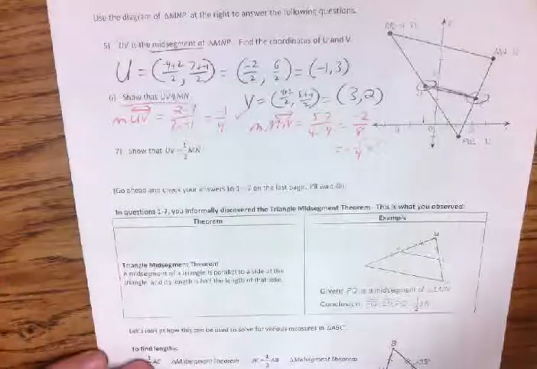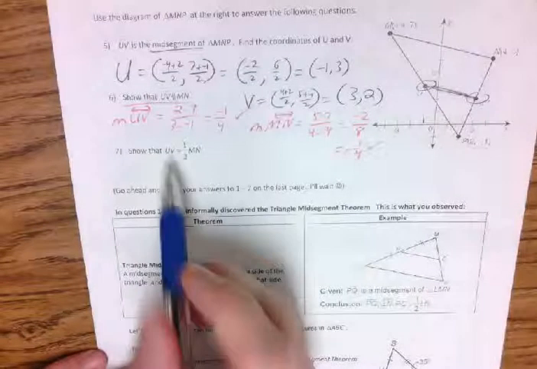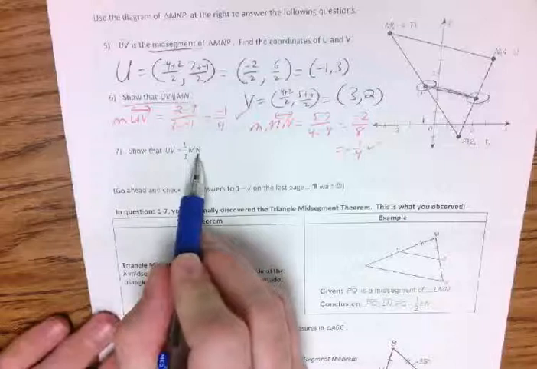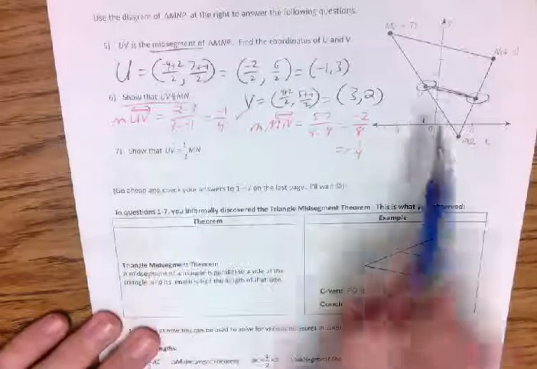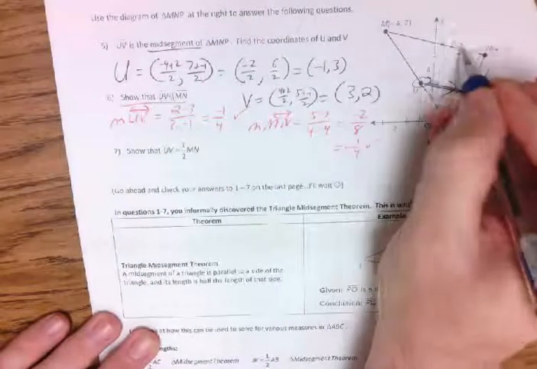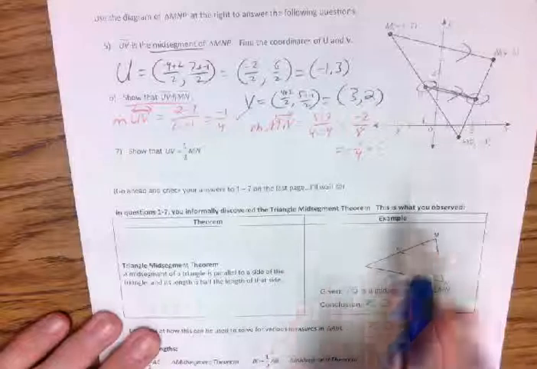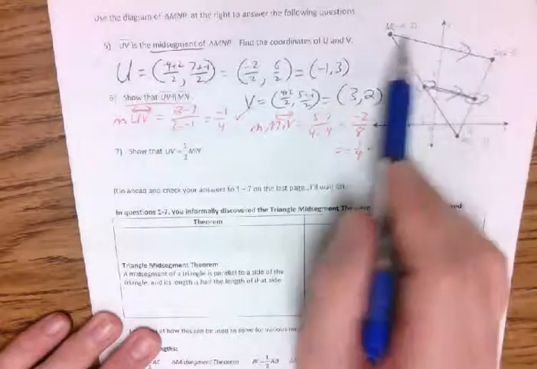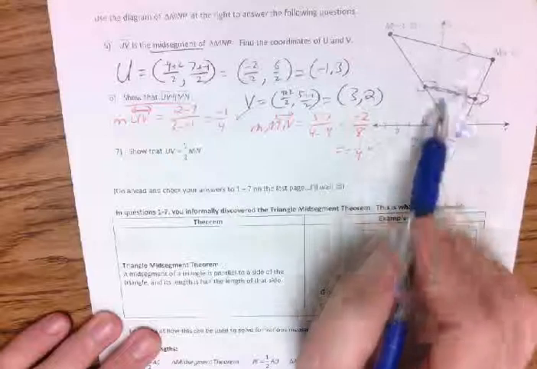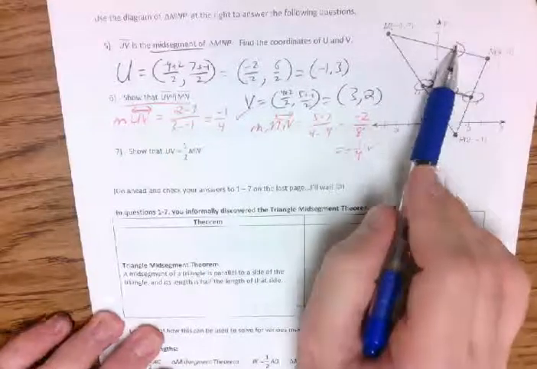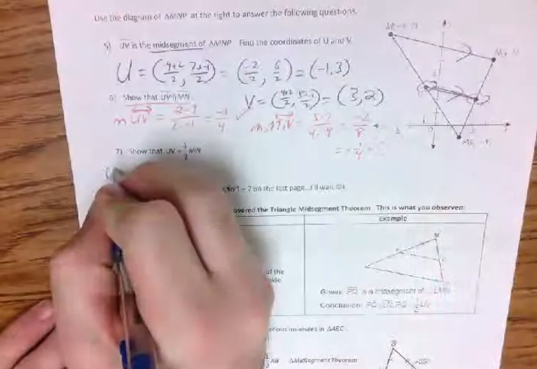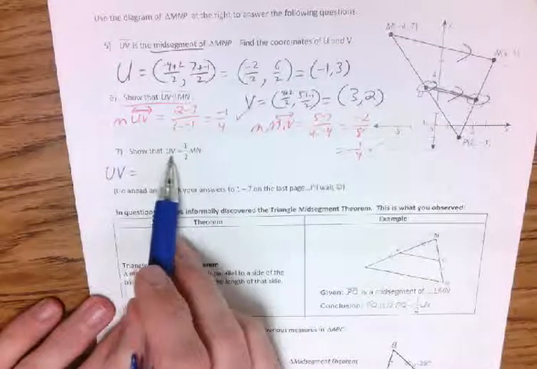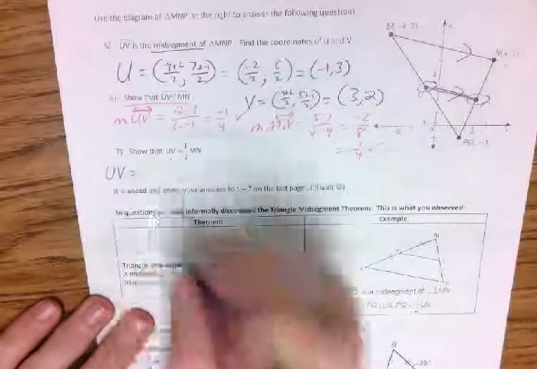And last but not least, now they're telling us to show that UV is half of MN. That was one of our other properties for a midsegment. The midsegment was always parallel to that one side, and it was also half its length. So if I can find the length of UV and I can find the length of MN, this should be exactly half of that. So let's figure it out. UV, of course, this time, if I'm going to try to find the length, I need to find the distance between U and V, so I need the distance formula.